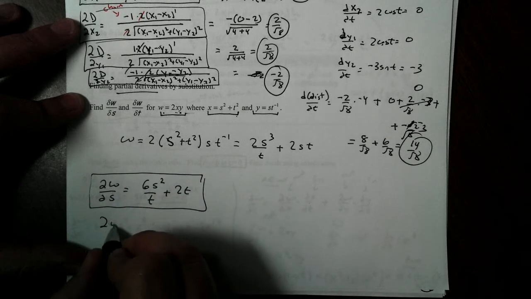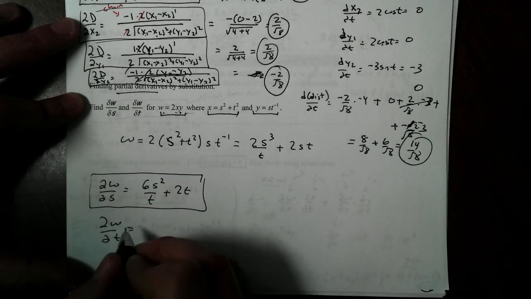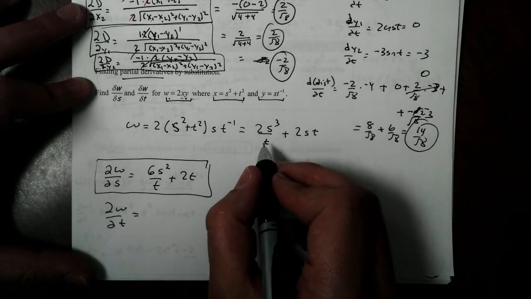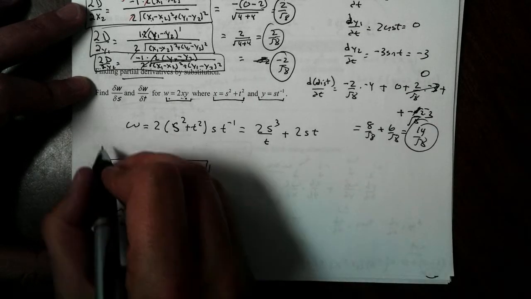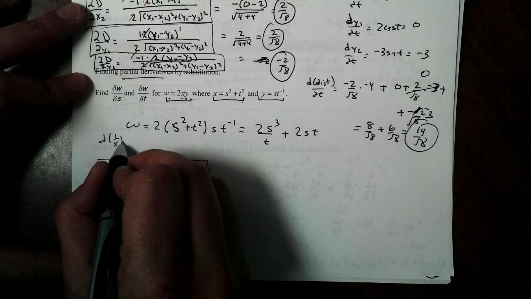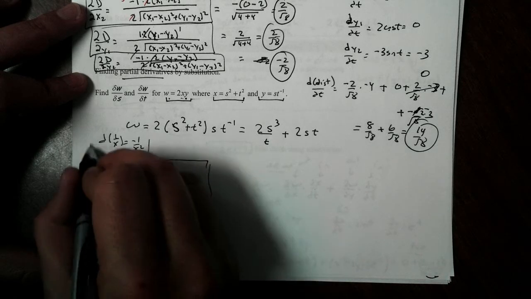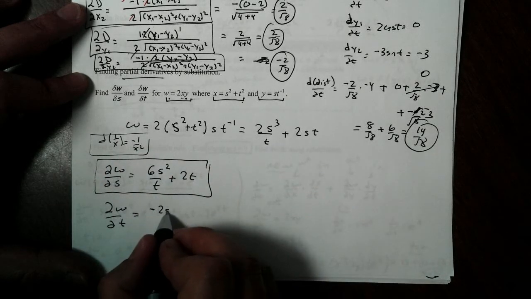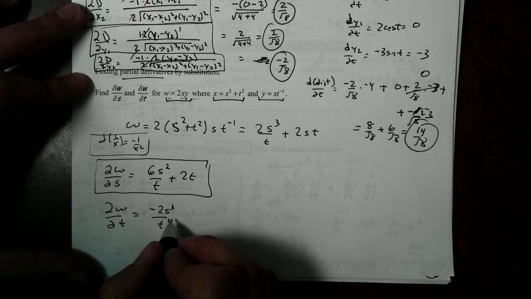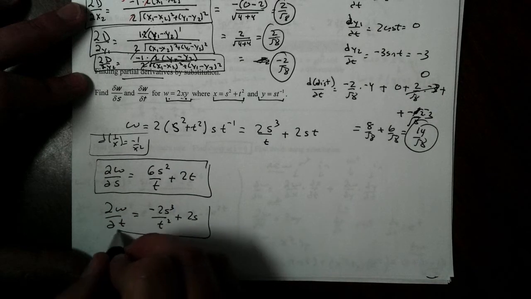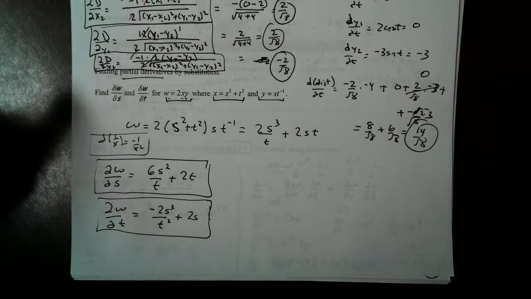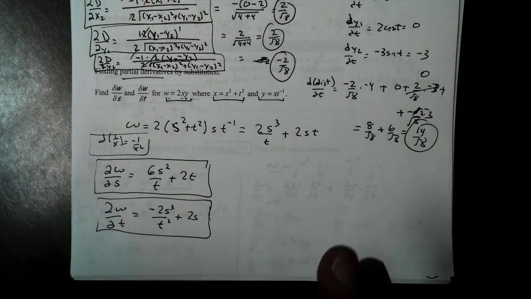And if I want to find the partial of w with respect to t, again, be careful. T is my variable on the bottom. So remember, the derivative of 1 over x is negative 1 over x squared, right? So this should just become negative 2s cubed over t squared plus 2s. All right. Ta-da! That was it. No, I promise you they're not really all that bad.